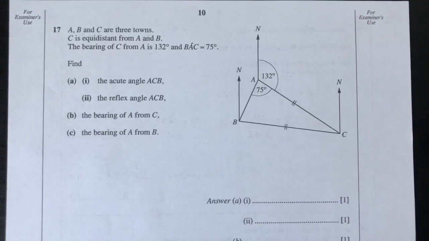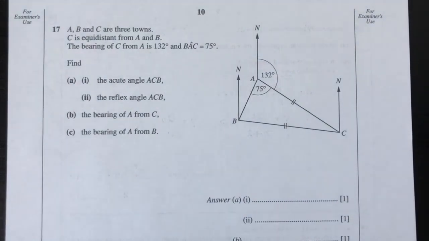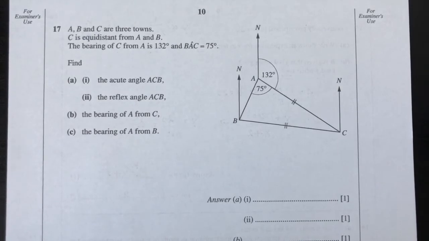Let's move on to question number 17. So we have A, B, and C are 3 towns. Now C is equidistant from A and B. Now the bearing of C from A is 132 and BAC is 75. So part 1 A, we have to find the acute angle ACB.